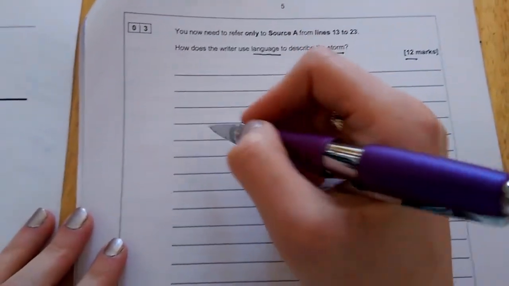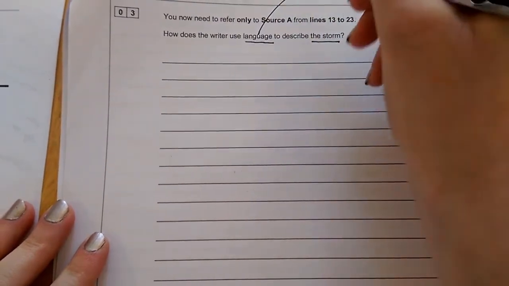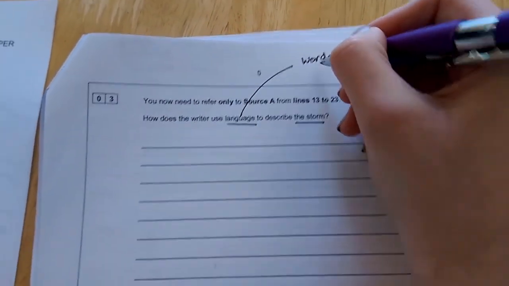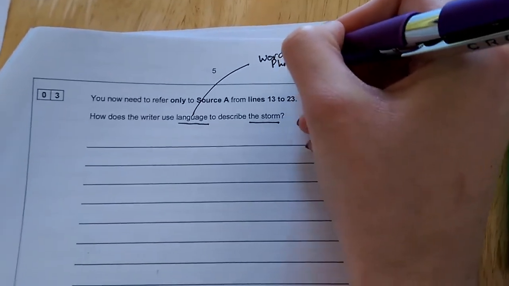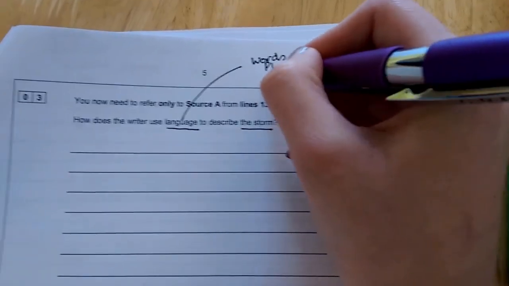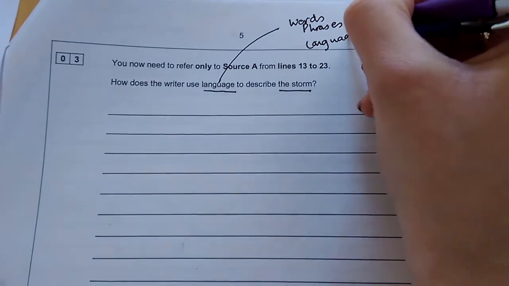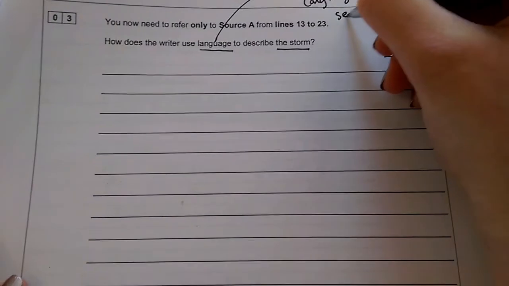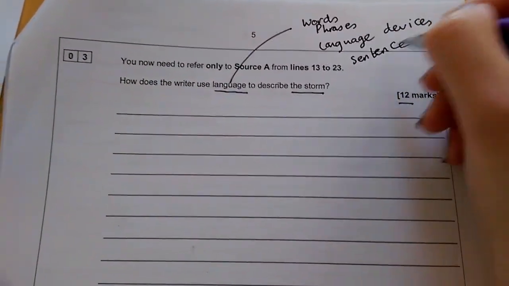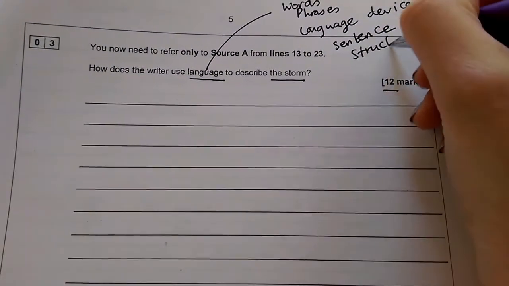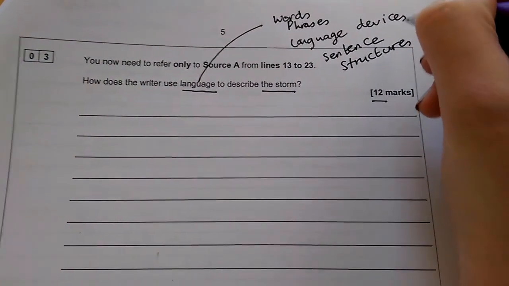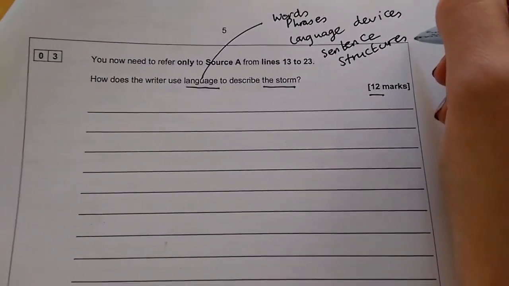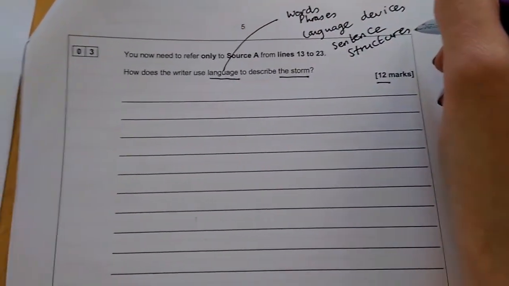There's no bullet points for this question, so it's good to know that by language they mean the words in the source, maybe phrases, maybe language devices, and actually as well the sentence structures. And all the while we're looking for deliberate language choices, words and phrases that are creating meaning in the text.